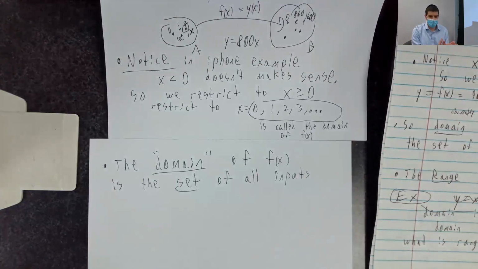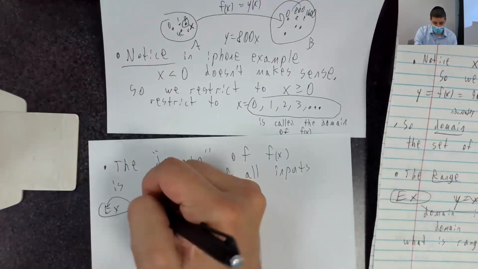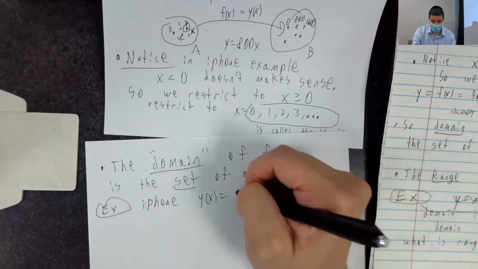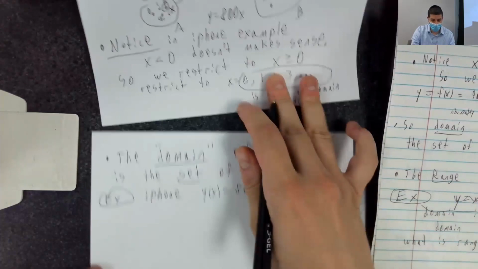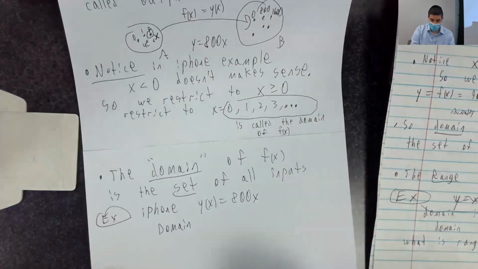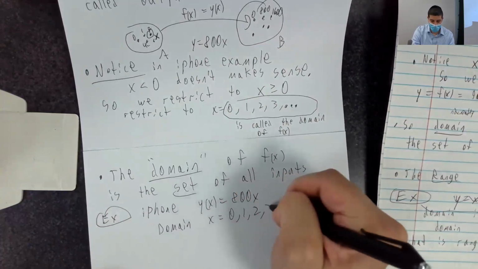We won't have fractional iPhones; iPhones will be whole numbers: 0, 1, 2, 3. So in the iPhone example, f of x is equal to 800x. We know we're dealing with iPhones, then the domain is the set x equals 0, 1, 2, 3.